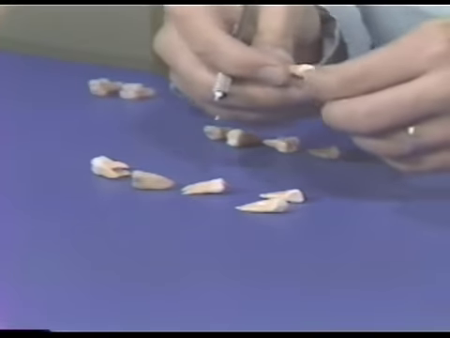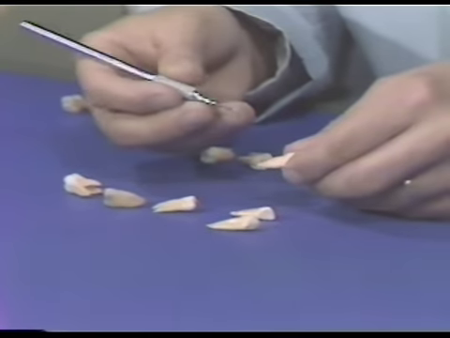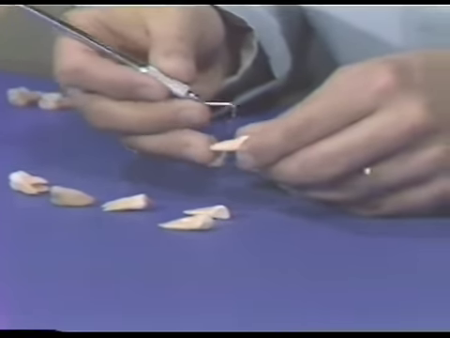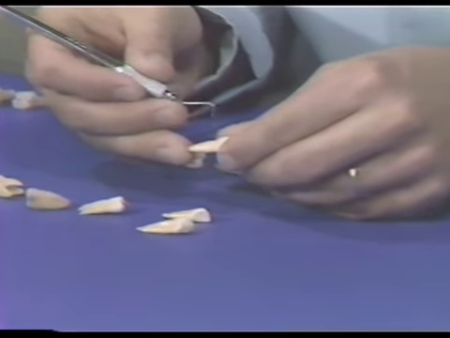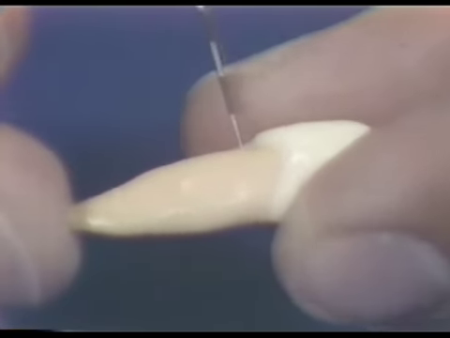There are certain teeth which have more pronounced root surface concavities. Let me demonstrate some of these for you. There is generally more of a marked root surface concavity on the distal surface of maxillary and mandibular incisor teeth, and the concavity usually is deeper as we move from the incisor tooth to the cuspid.